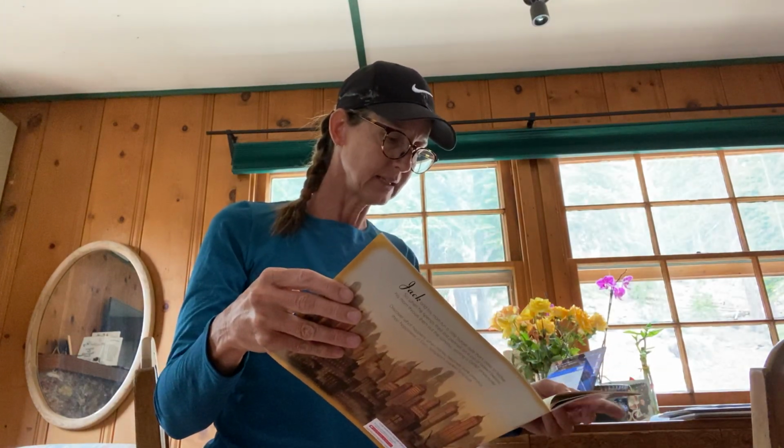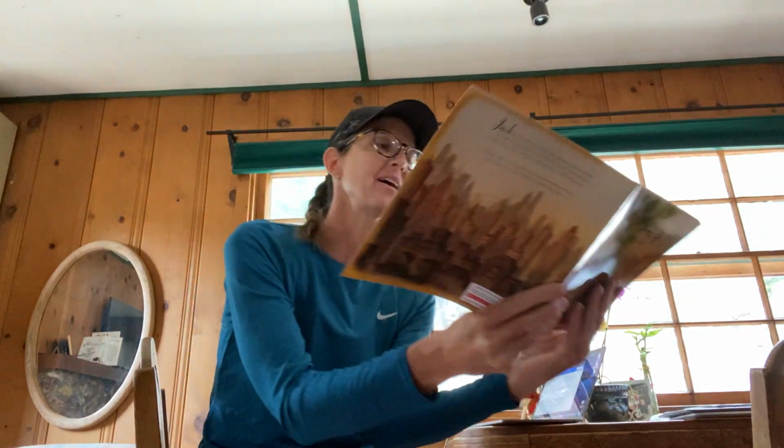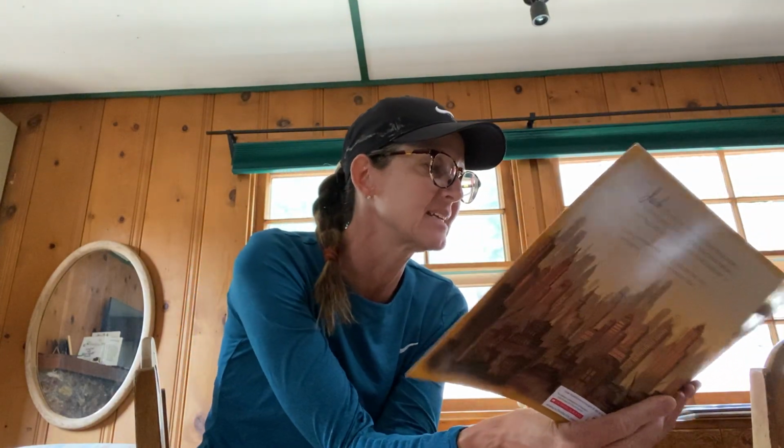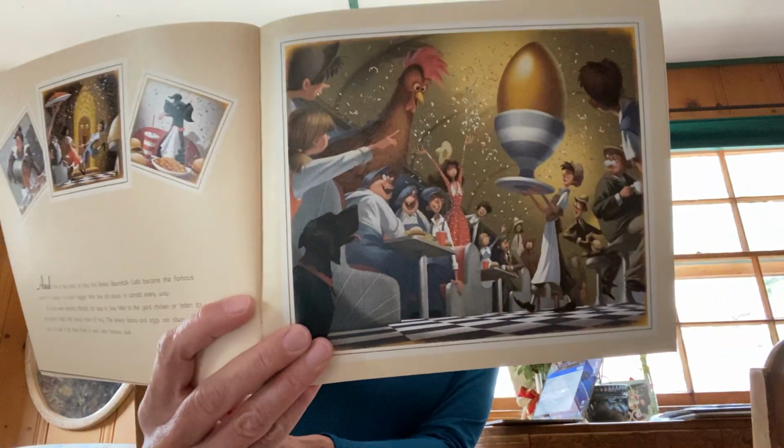And that's the story of how the Baked Beanstalk Cafe became the famous place that it is today. It's much bigger than the old place. It's new in almost every way. If you're ever passing through, do stop in, say hello to the giant chicken, or listen to the jumbo radio that plays music all day. The baked beans and eggs are always free, and to top it all, they have a very, very famous cook.